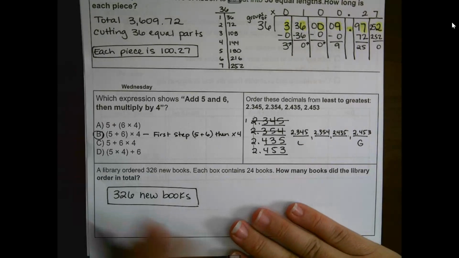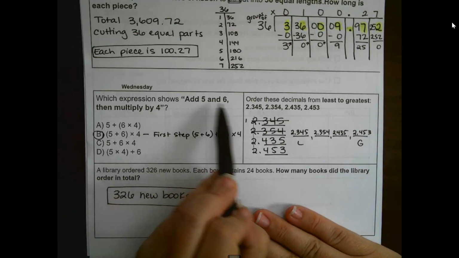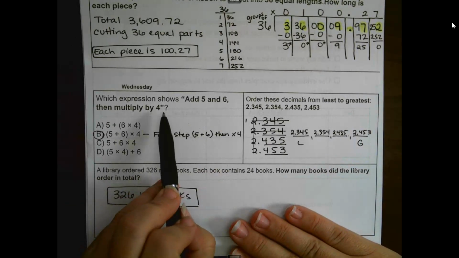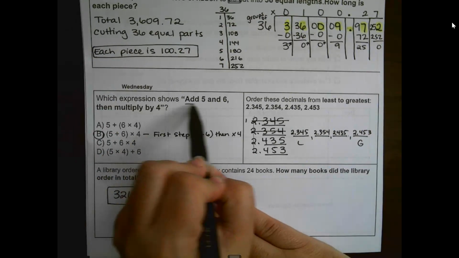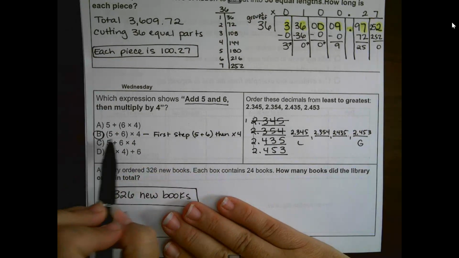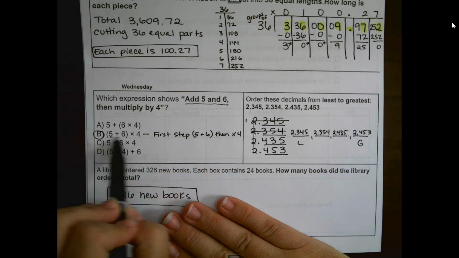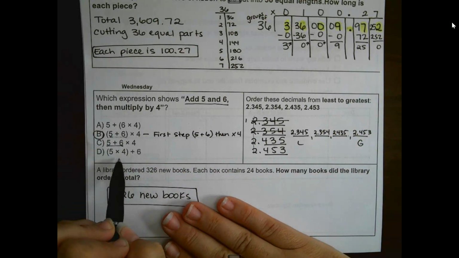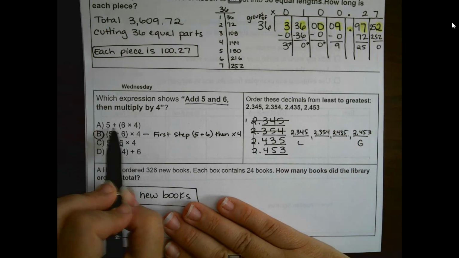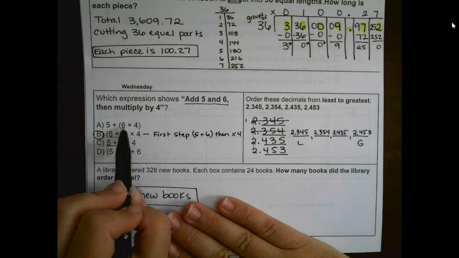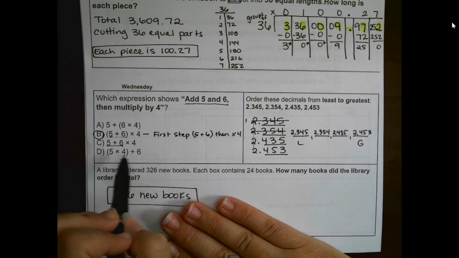All right, which expression shows add 5 and 6, then multiply by 4? So here, the very first thing I'm doing is adding 5 and 6. So I see that here, and I see it here. Nothing else has that as my first step. The 5 and 6 are kind of separated by the parentheses here.